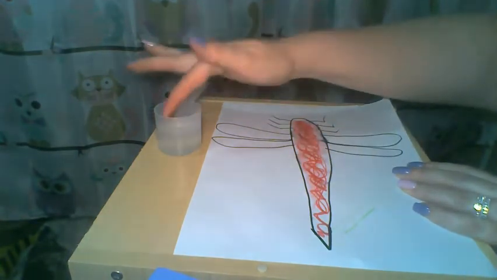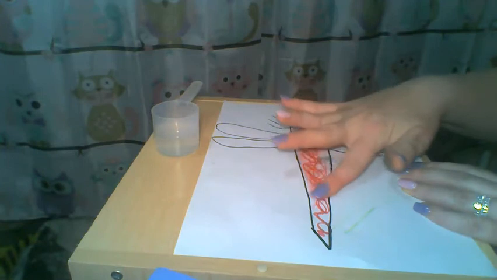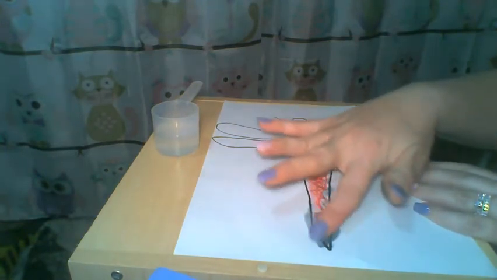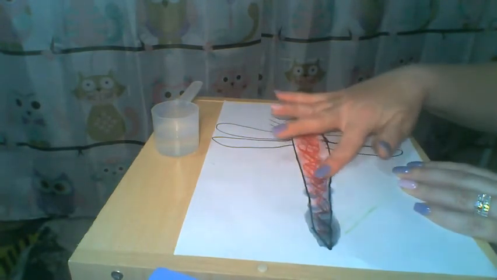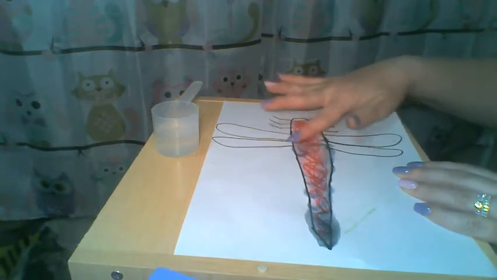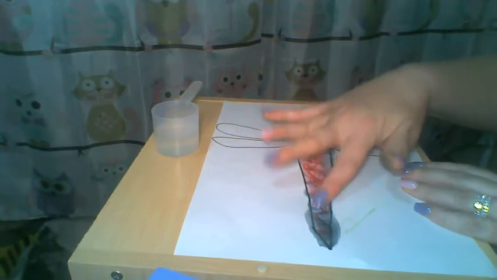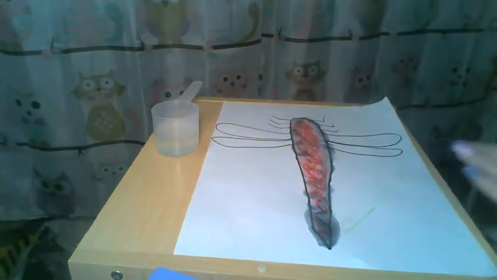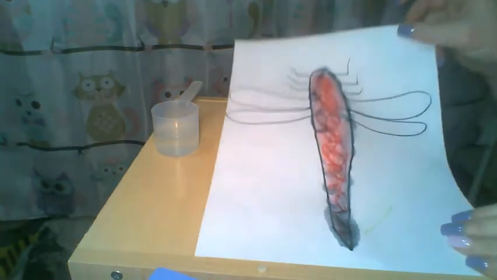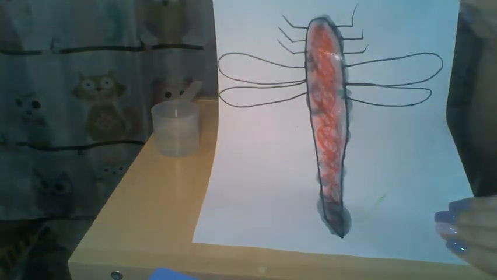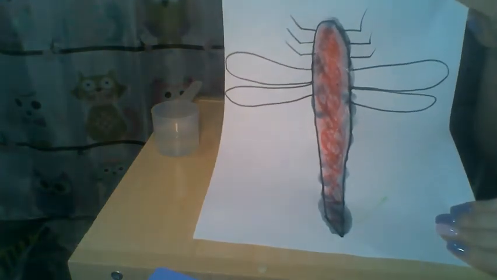And if you did use a black marker and the black marker runs into it, that's okay. That just makes it even prettier. Okay? So rub all that in. And maybe have a napkin or a towel nearby so you can dry your finger off. And now it looks like I painted the body with pink paint and black paint.